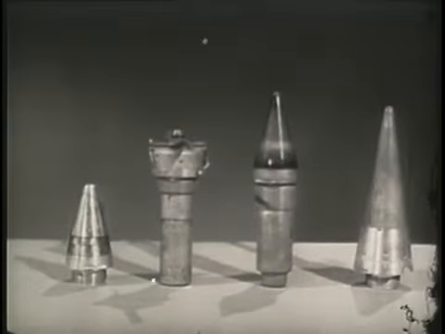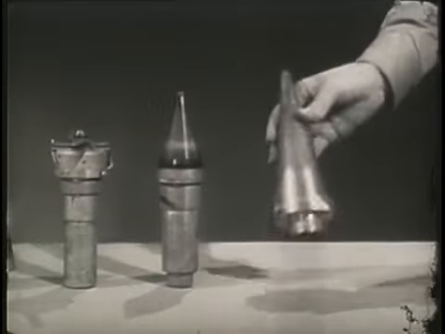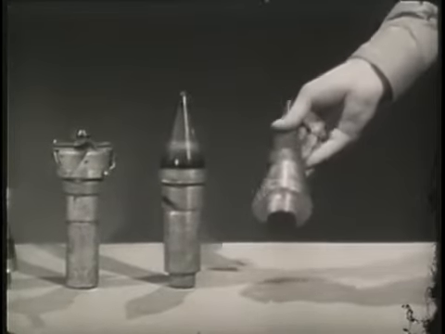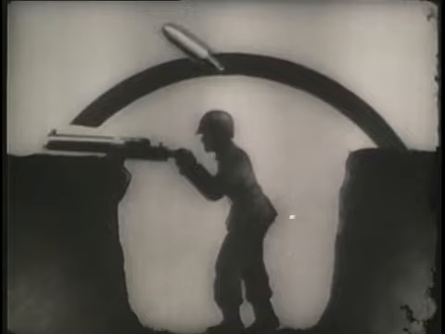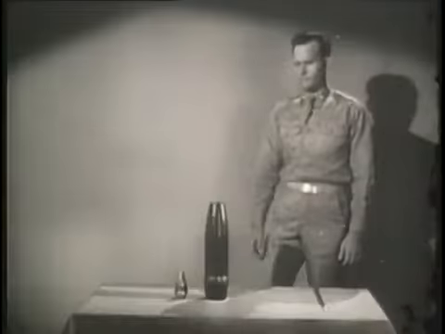Now, to time or control the action of the projectile at the target, we use different types of fuses. Some of our fuses act on impact, either instantly or after a short delay. Time fuses act a set time after launching. Proximity fuses act when they get near the target. Fuse location is also important.